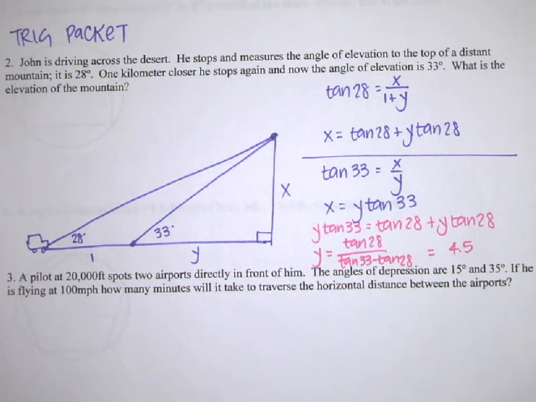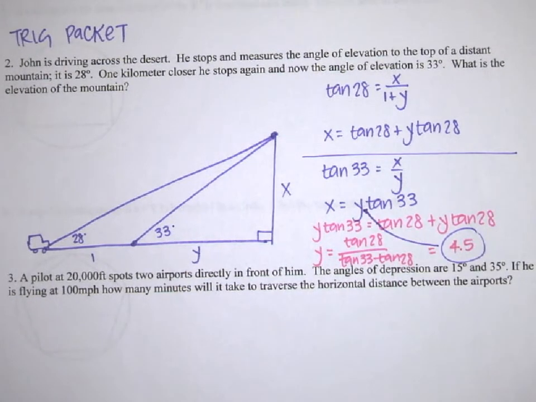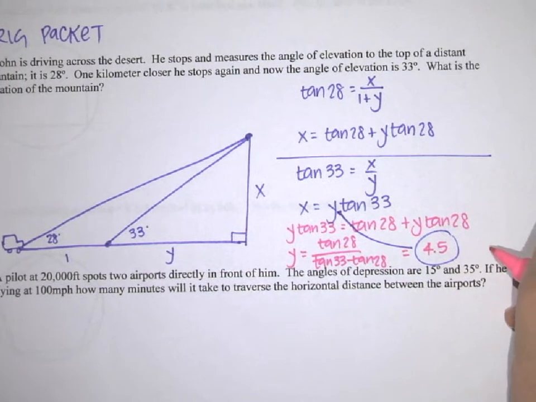That is y. We want to know what x is, so I would take this and plug it in here, and then you'll get x to be, the mountain is 2.9 kilometers.